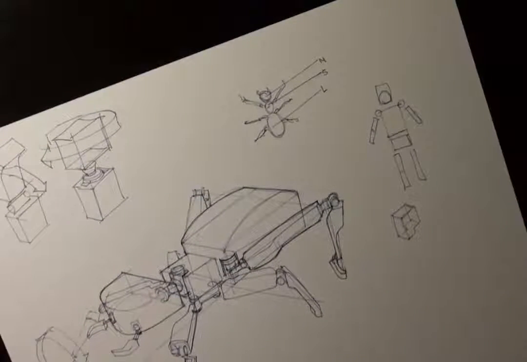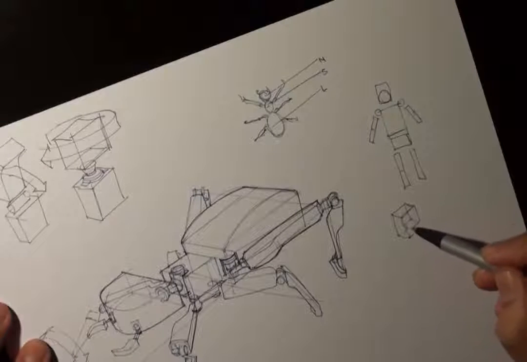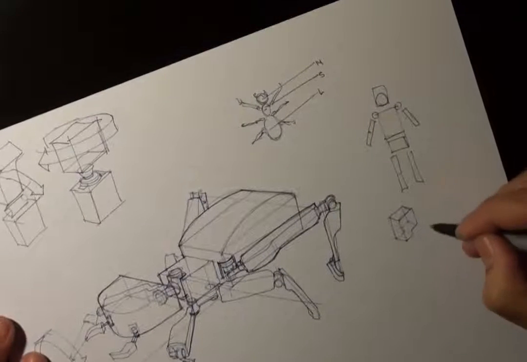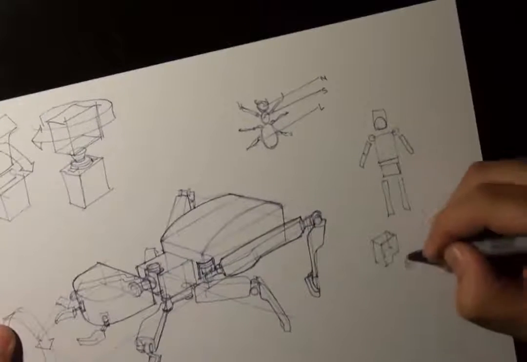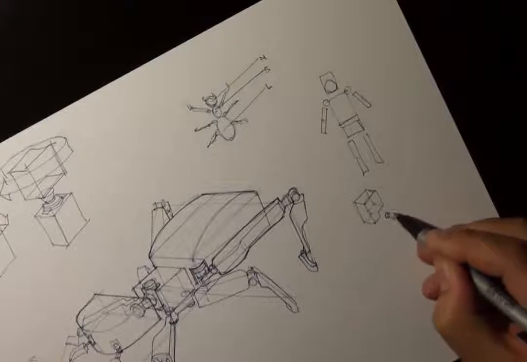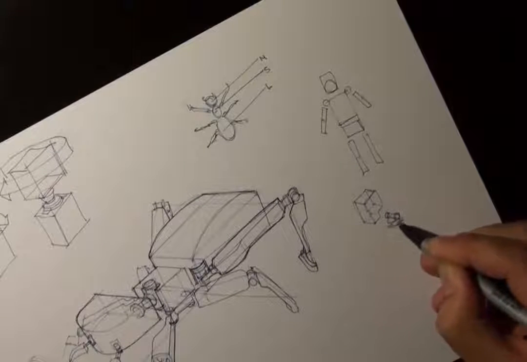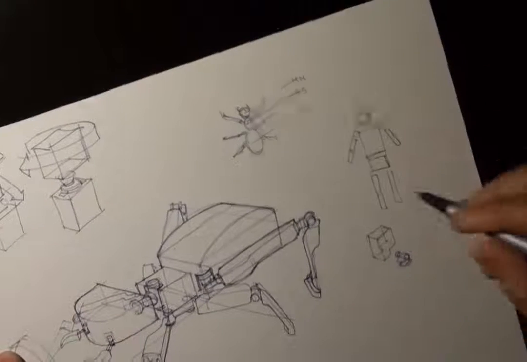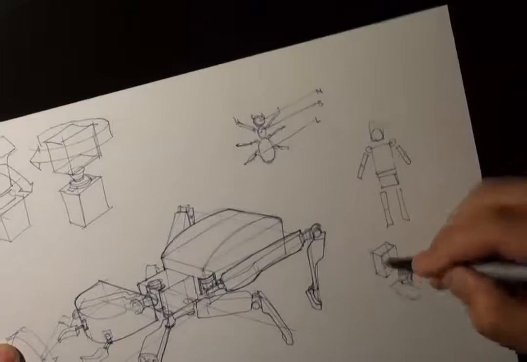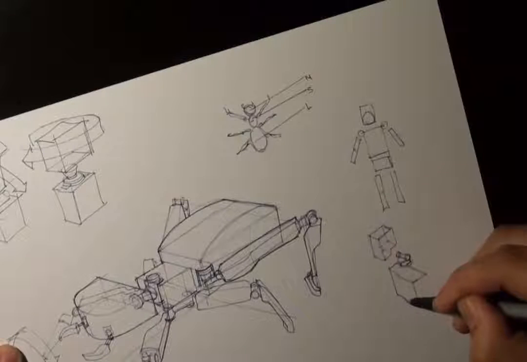So I'm going to combine those two for the shape of the head onto the body. That's the only thing that makes sense to me. So I'm going to add the idea of a hinge connecting to a rotating joint to the upper torso of the body.